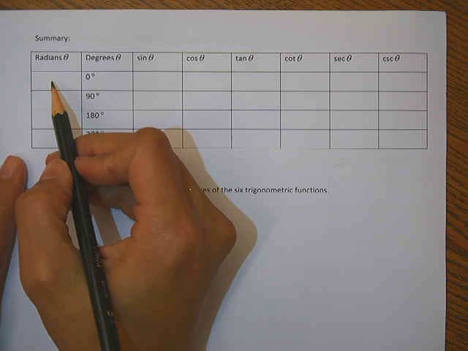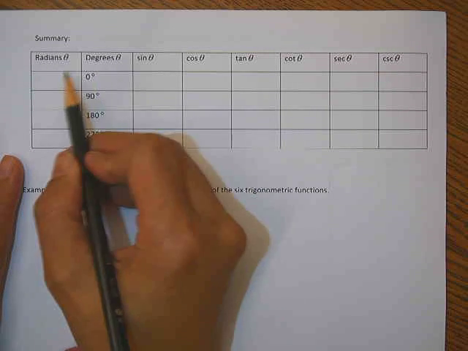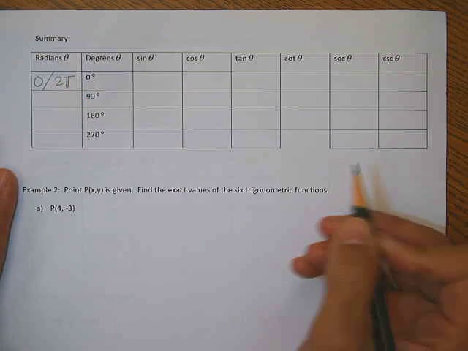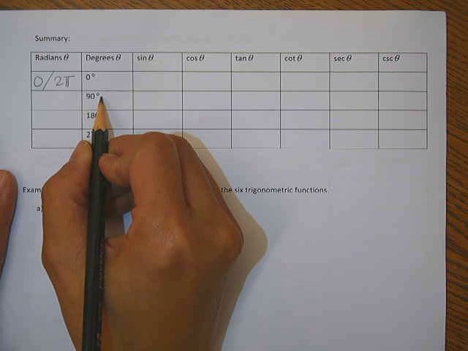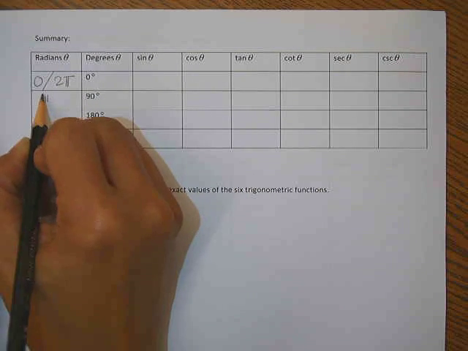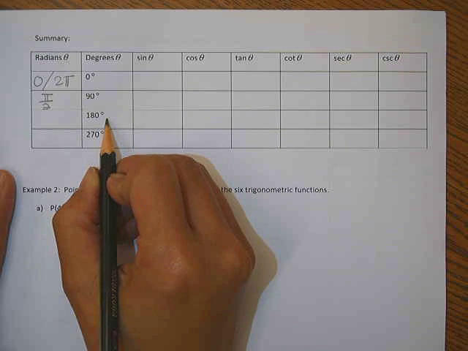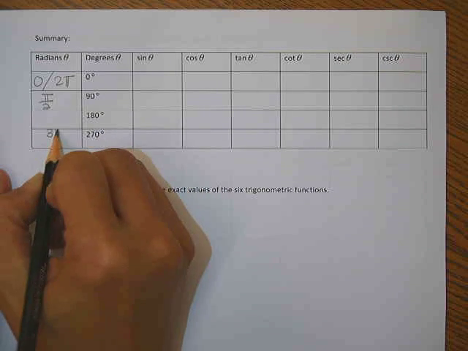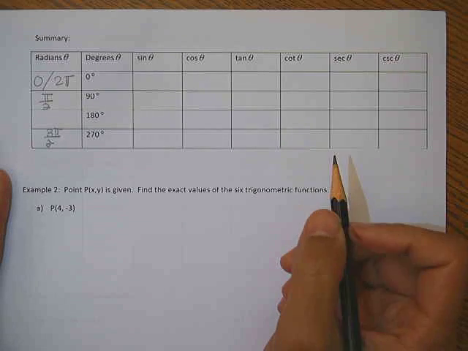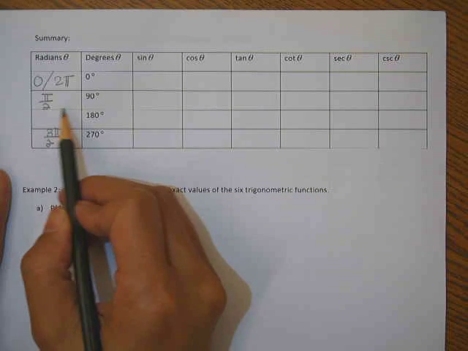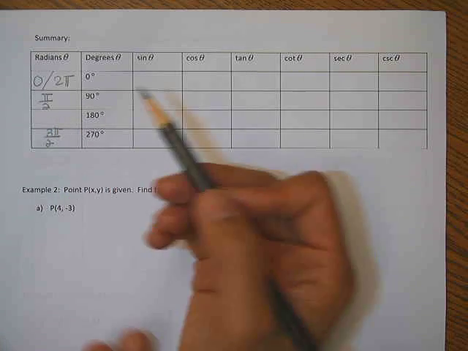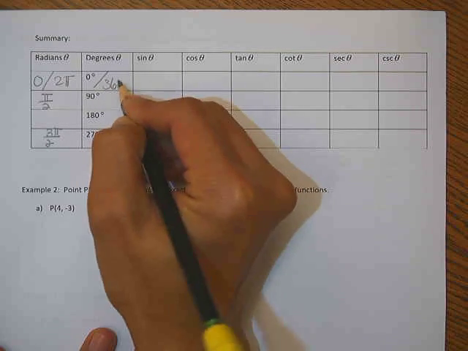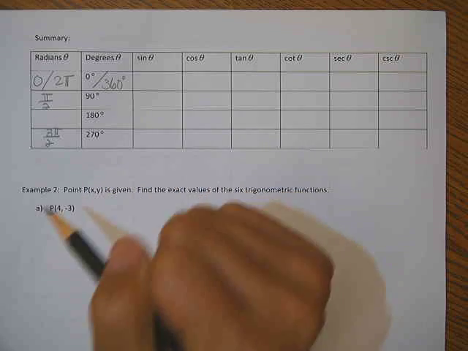All right. So first, it's asking for radians, and so 0 degrees is the same as 0 radians or 2 pi radians. 90 degrees is the same as pi over 2 radians. I'm going to leave 180 for you to figure out, but 270 is the same as 3 pi over 2 radians. Okay. So anything that I'm leaving blank, you need to fill in on your own. All right, so 0 degrees and 360 degrees is usually the same answer, okay? We're starting in the same place and we're ending in the same place.